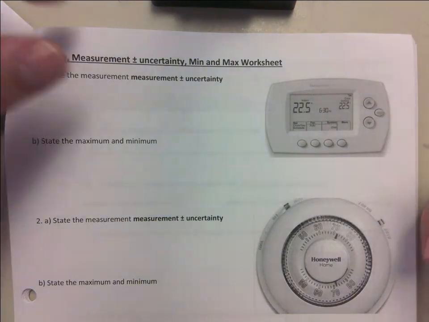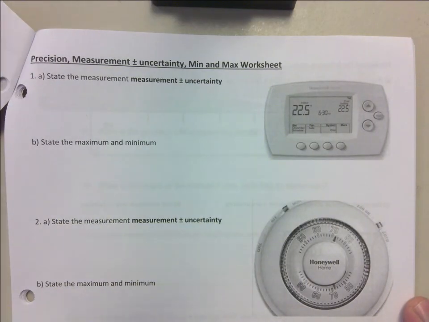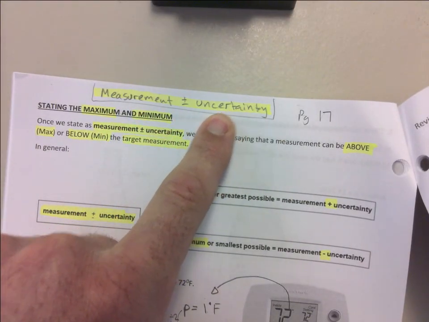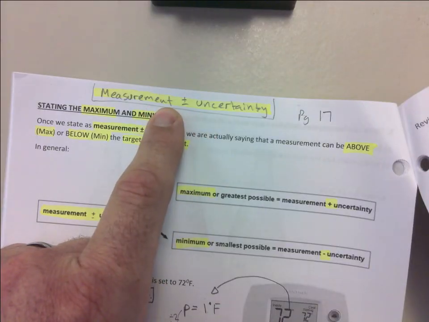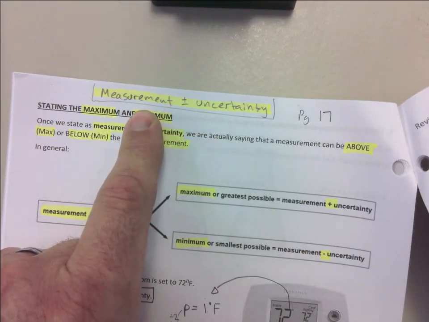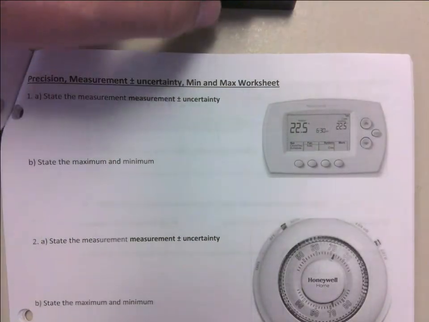Okay, so here we go. Yesterday we learned to state a measurement with its uncertainty. This is basically telling us that the measurement could be larger or smaller than what it appears at first glance, right? That's what this is telling us. So we practice that to a certain degree.